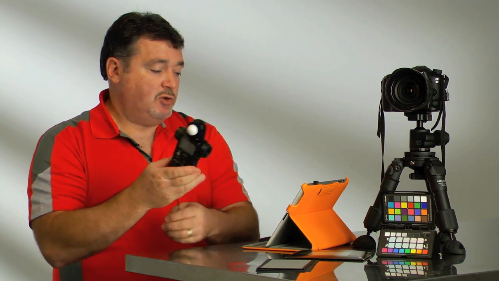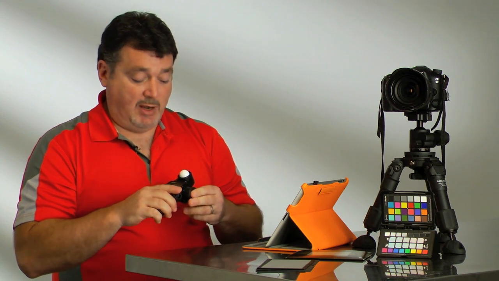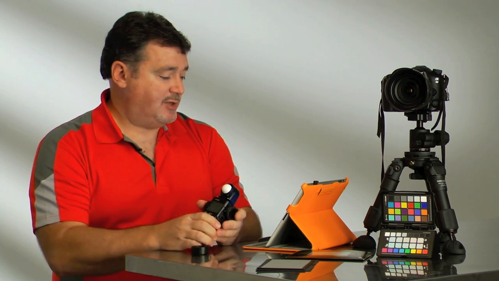Another question was, can you use rechargeable batteries in the light meter? And absolutely, there's no problem with that. This takes those just fine.